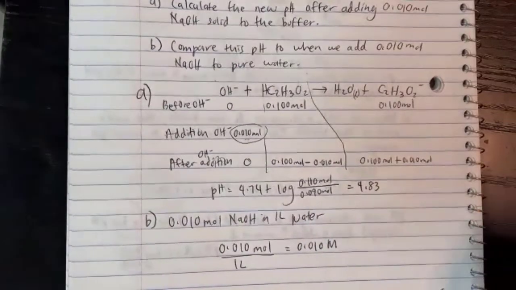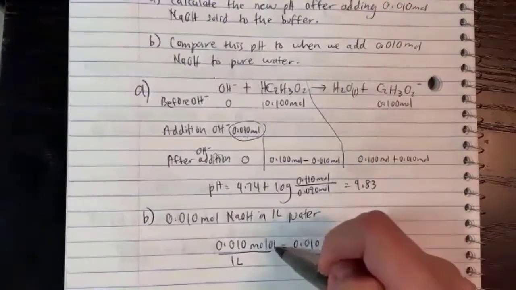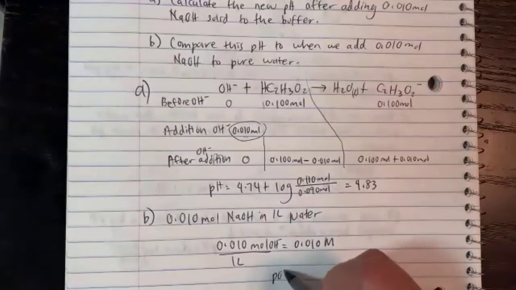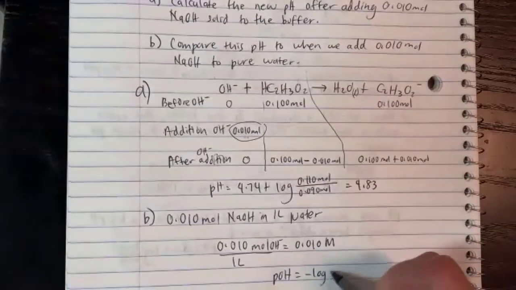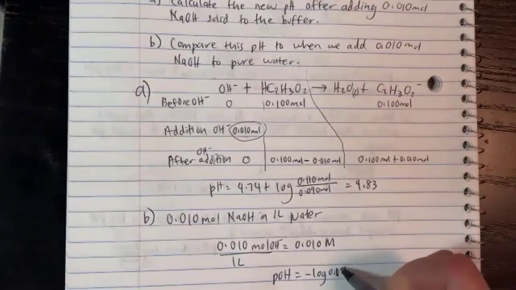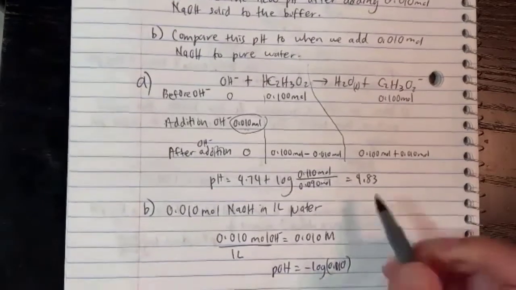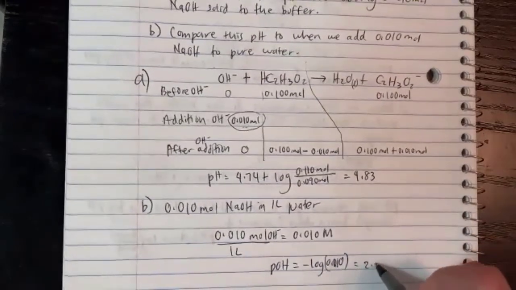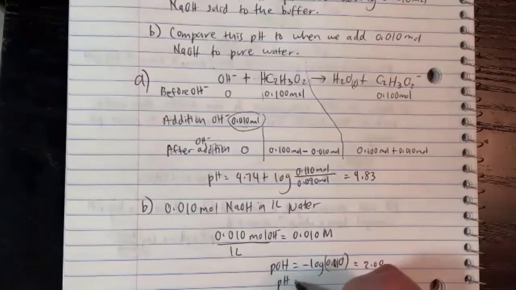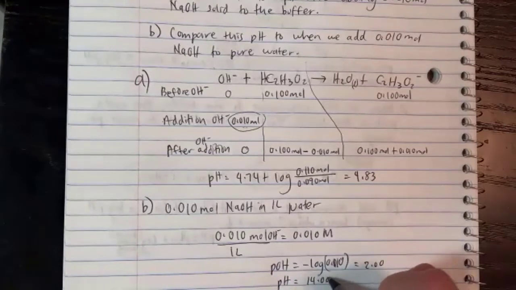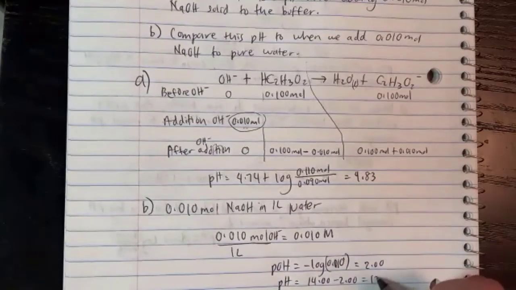To get the pOH, this is OH here. So pOH is minus log 0.010, and you get 2. So the pH would be 14 minus 2, and you get 12.